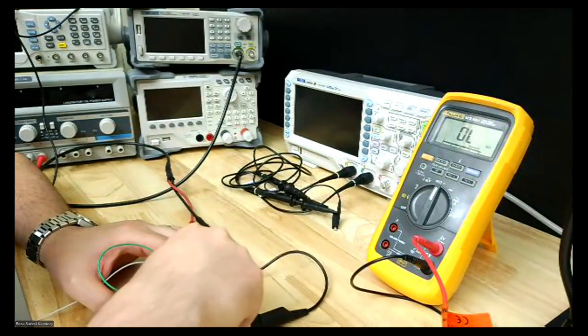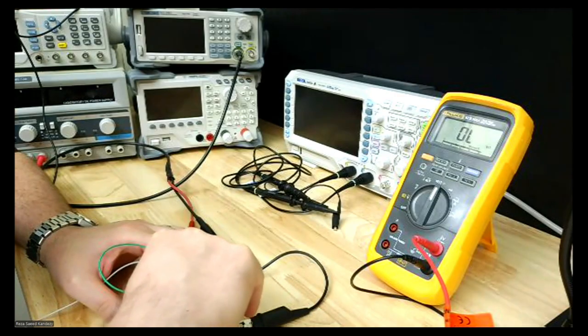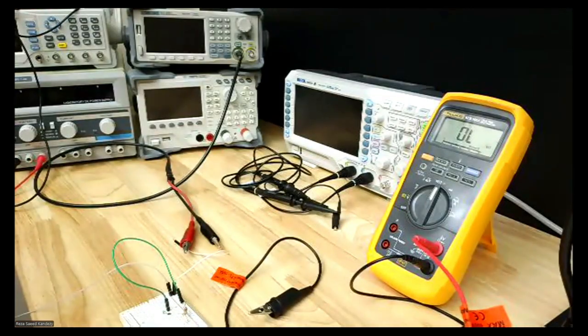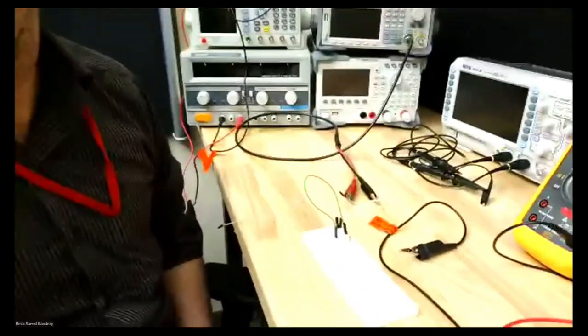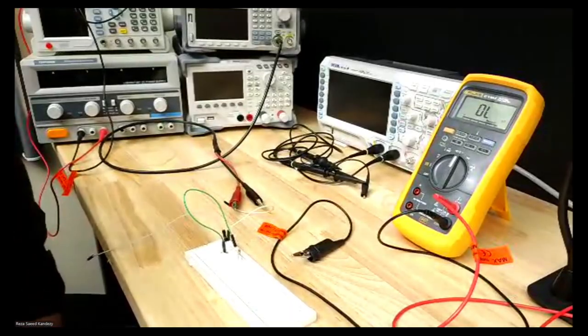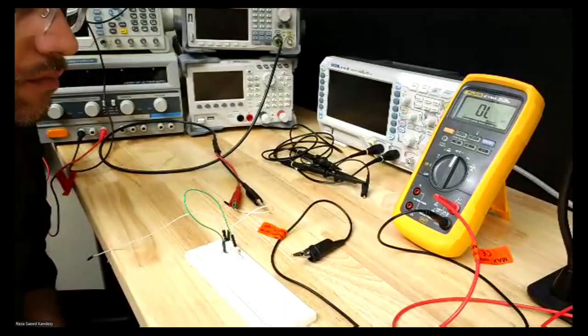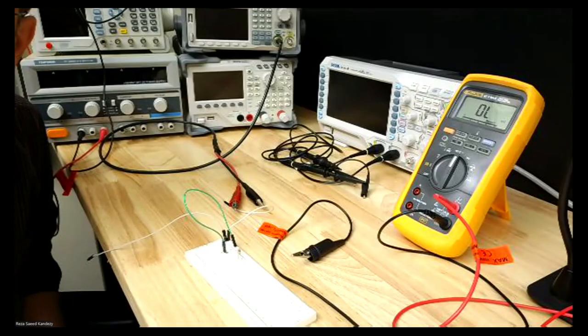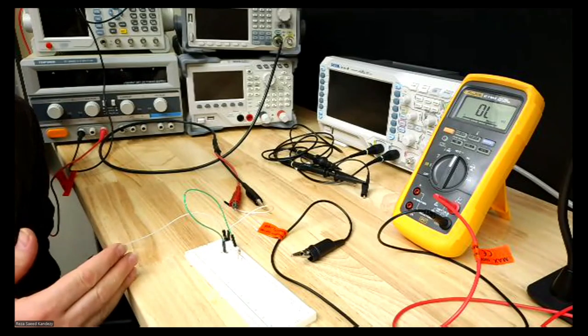Okay, now let's go for the test. What we want to do is apply the 10-volt voltage that we had in our simulation and in our calculation. So we need first a measuring point and then the supply voltage. Now, let's first start with the measuring point. Because remember, the last thing that you connect to your board and apply to your board is the source.